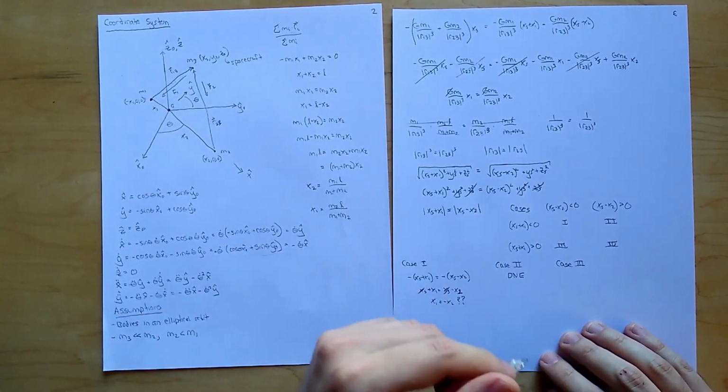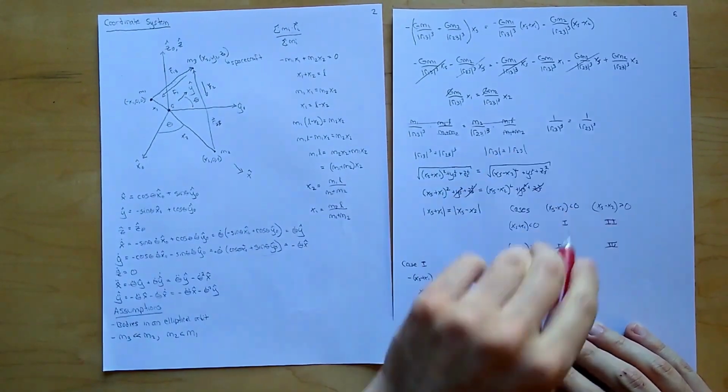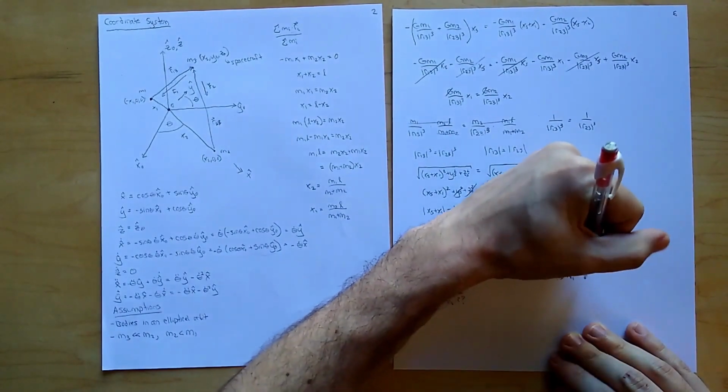So if we were to write out the math for this case, xs plus x1 is greater than 0, so that one stays as is. And then because this one's less than 0, we put a minus sign in front of it.